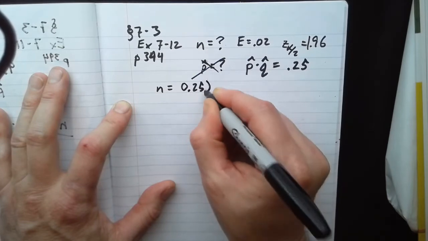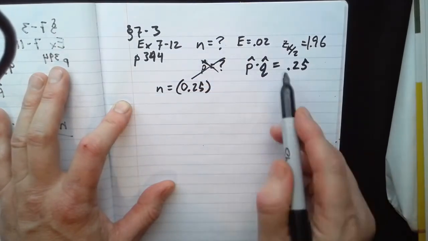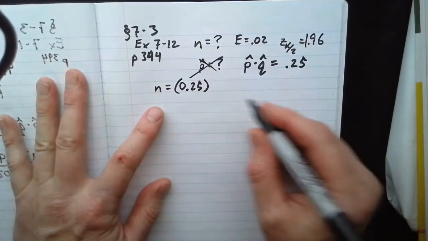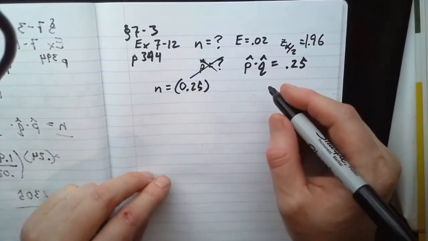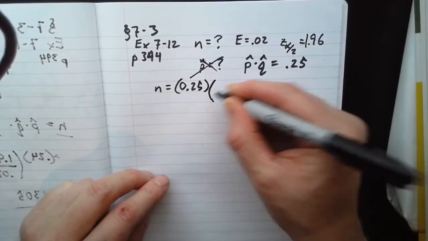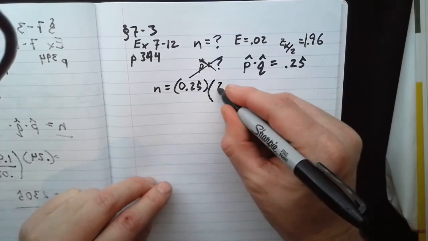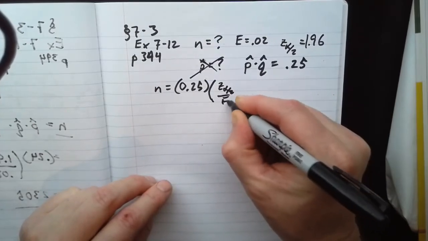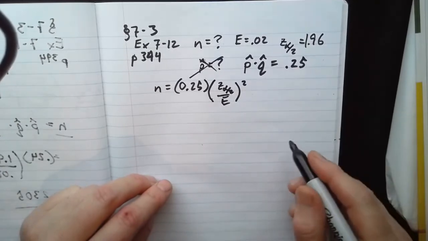All right. So then our value for n, instead of p hat times q hat, we can use an alternate formula, basically. Instead of having p hat and q hat in the formula, we'll just say it's a quarter, 0.25. And then just like we had in the previous one, we have z subscript alpha over 2 divided by e, and that whole thing squared.